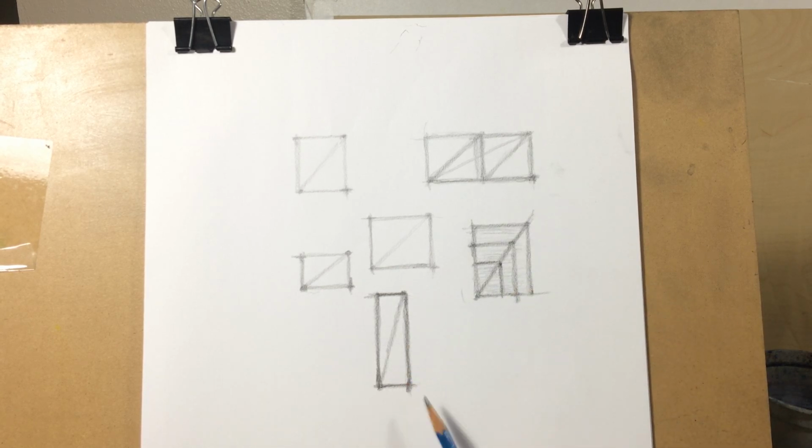And it's pretty doable to adjust to make sure that things are straight up and down or straight across.